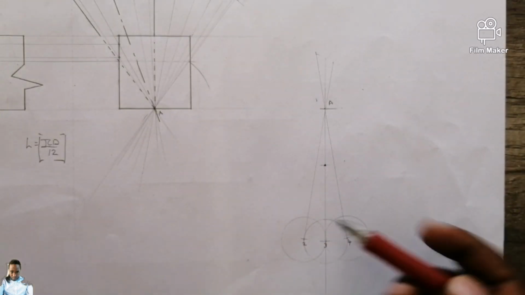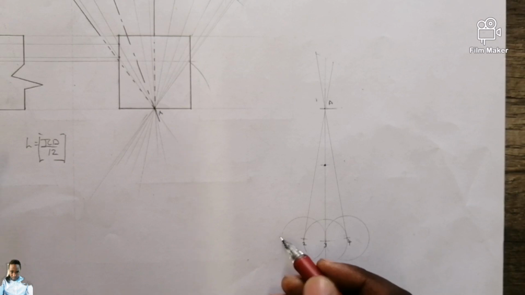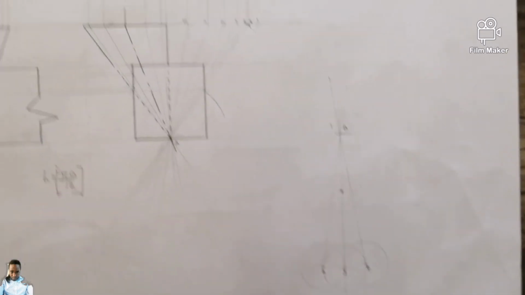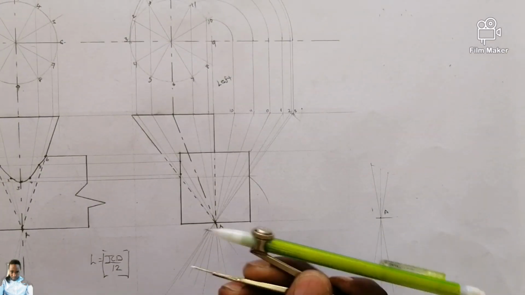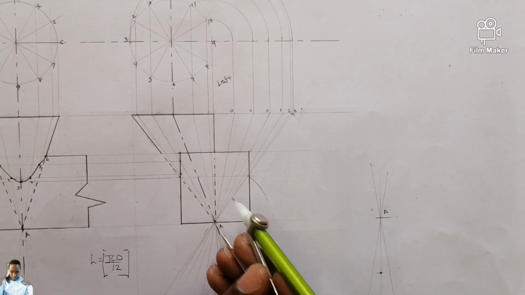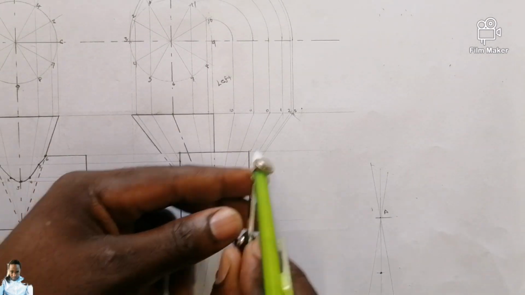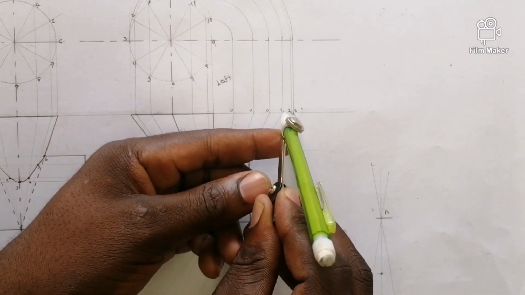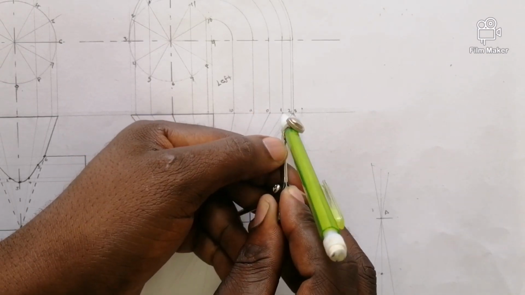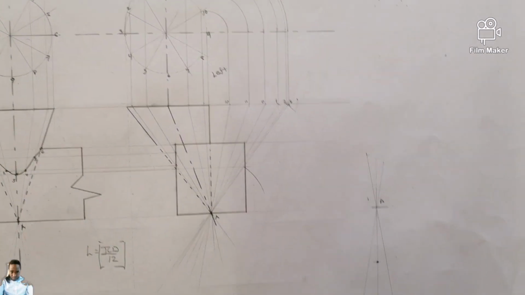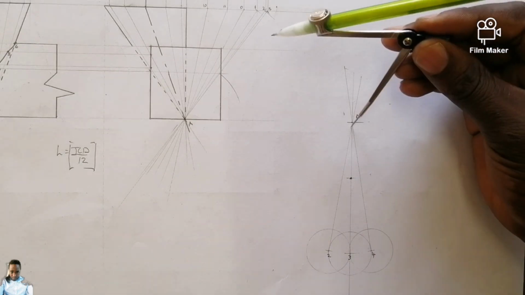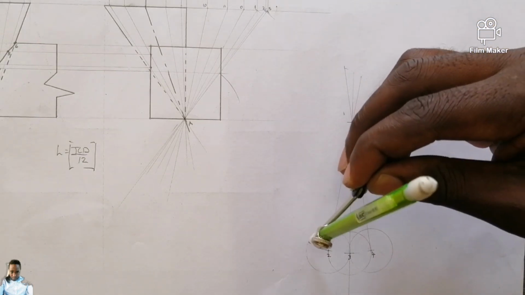So now we have to get what? Point 1. Come back to your left view. Place it at your apex point. Further extend to the point that you are looking for, which is point 1. There you go. So now you come to your development side, then place it there, apex point.